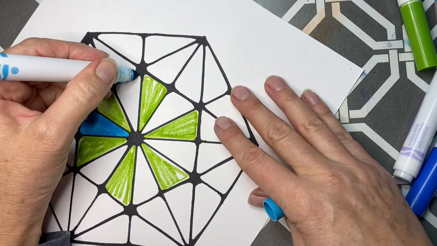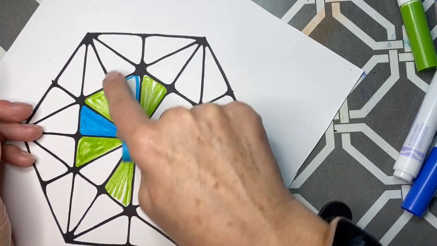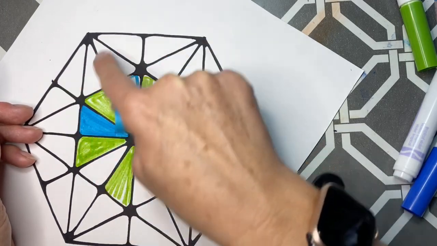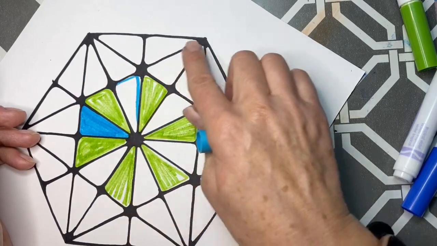And once I've done that first inner circle, then I can go through and look at these and alternate. Maybe I'll jump back and forth. And I think that will help me stay organized by working one row out at a time.